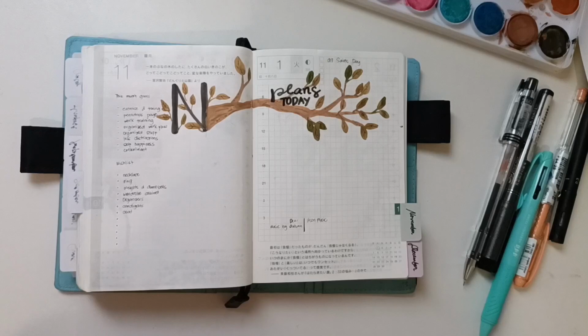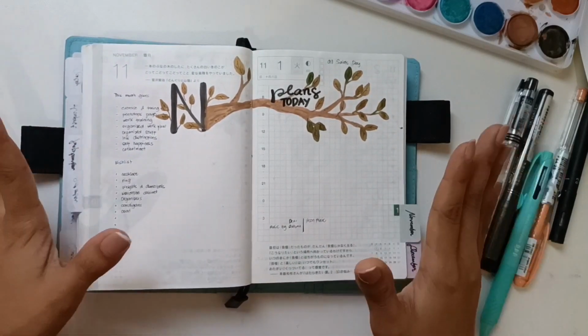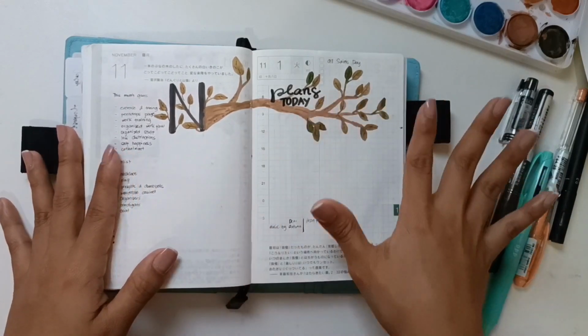So finally, I'm done on this page. This is the final look, and I'm happy again with this layout.